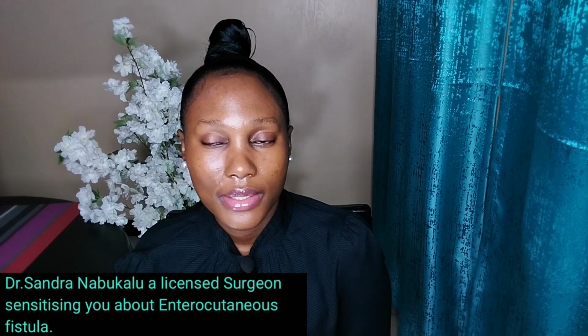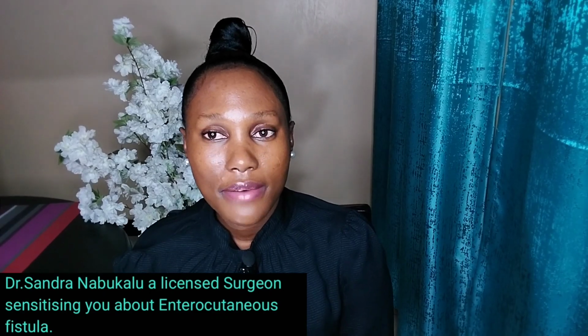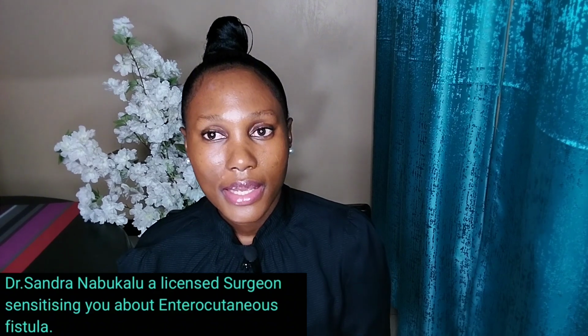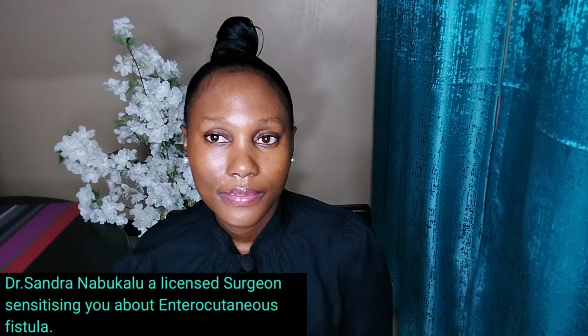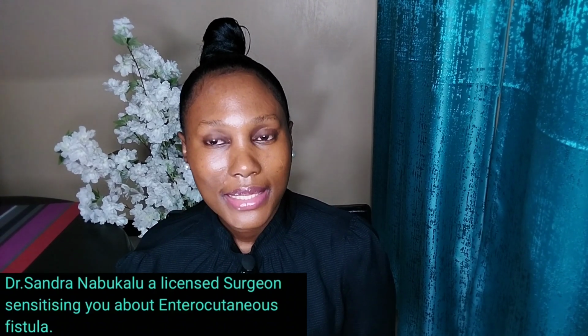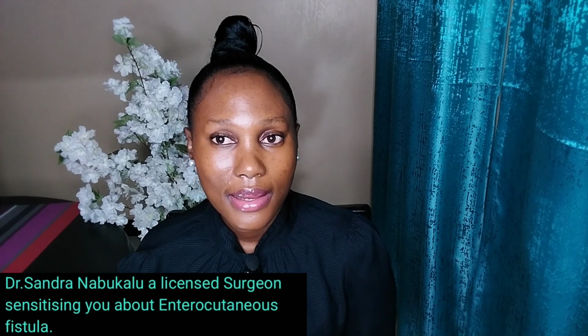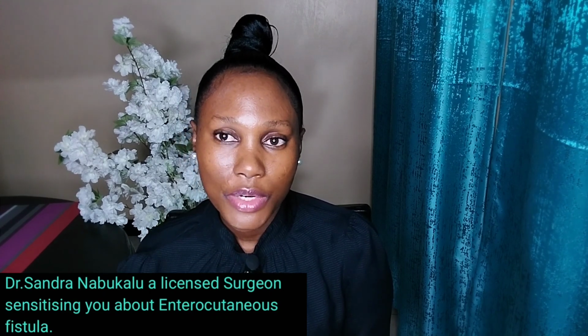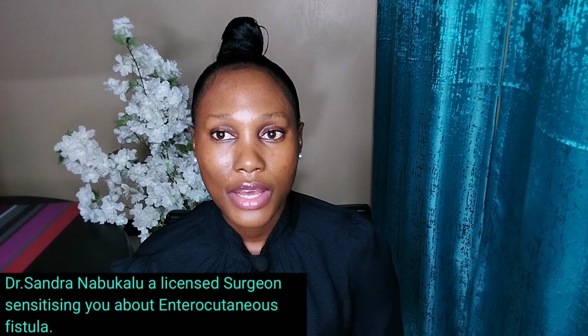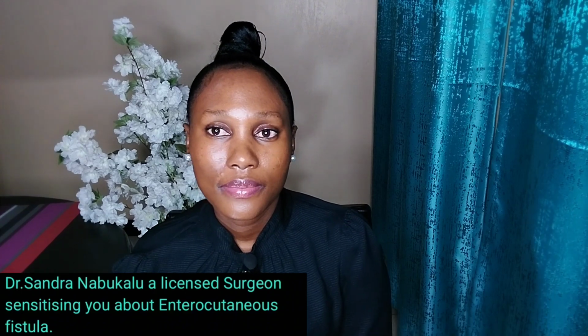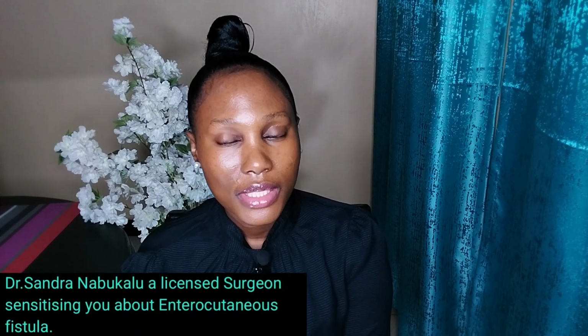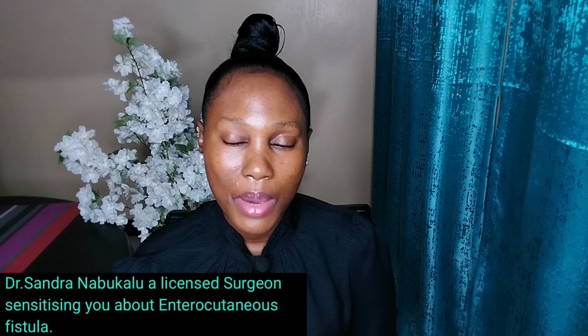That is dehydration. The patient will also have another complication called electrolyte imbalance. Electrolyte imbalance is when the minerals within the patient's body that are responsible for the communication between cells are reduced or increased in amount.